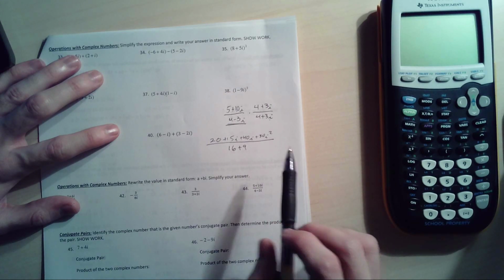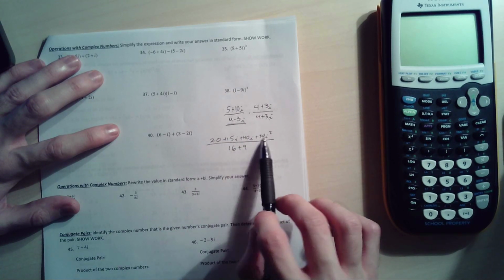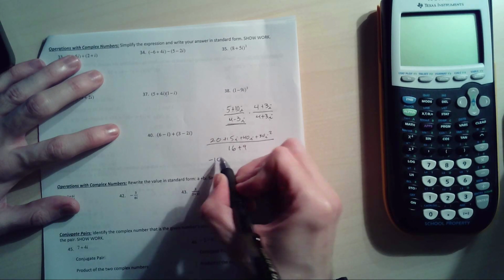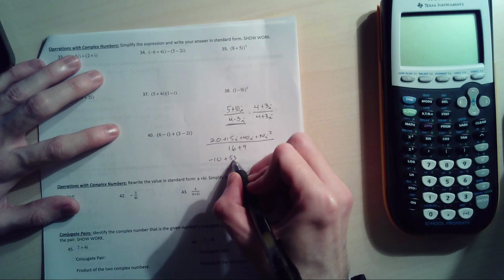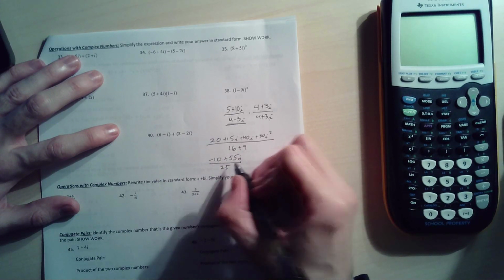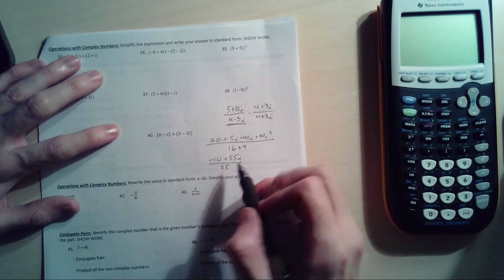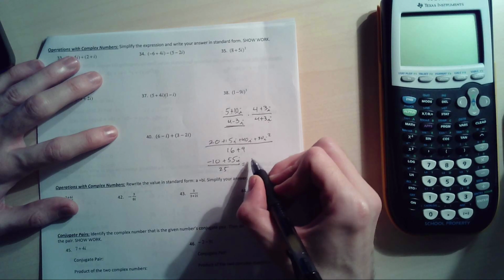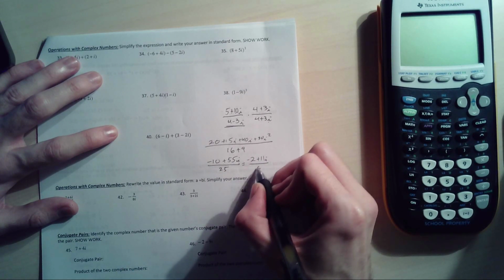Simplifying this answer down a little bit more, we have 20 plus 30i squared. That's the same thing as 20 minus 30, so that's going to be negative 10. 15 and 40 are going to add together to be 55i. 16 and 9 become 25. Every single number here is divisible by 5, so I'm going to do that just to make my life easy to start. So I got negative 2 plus 11i divided by 5.